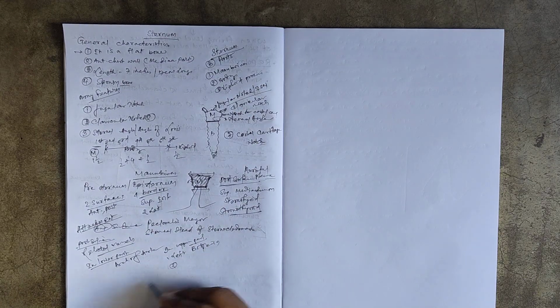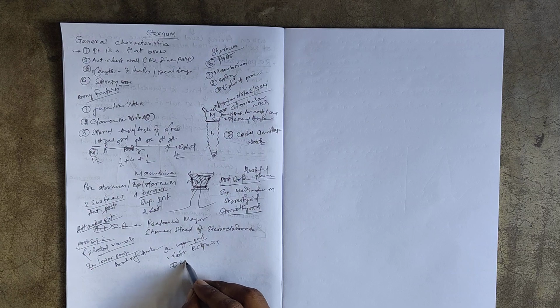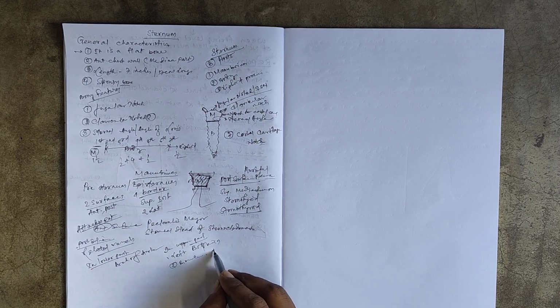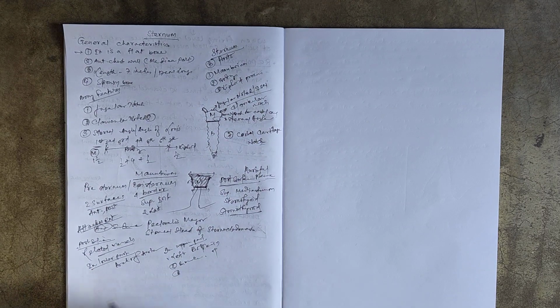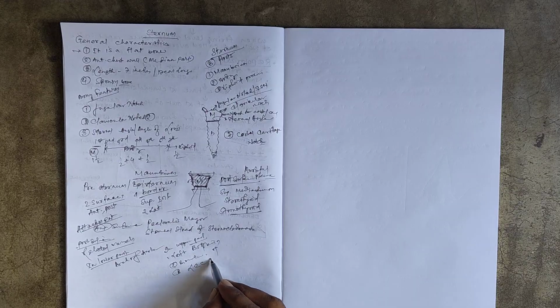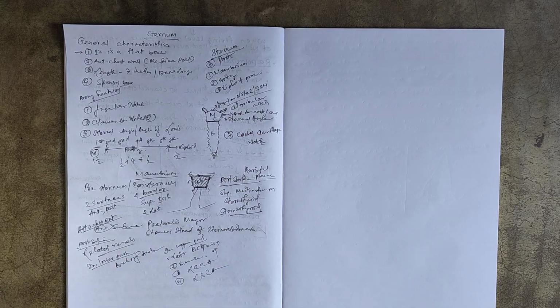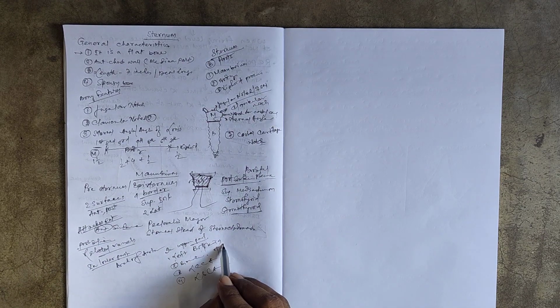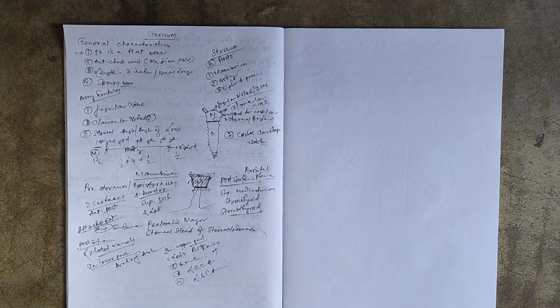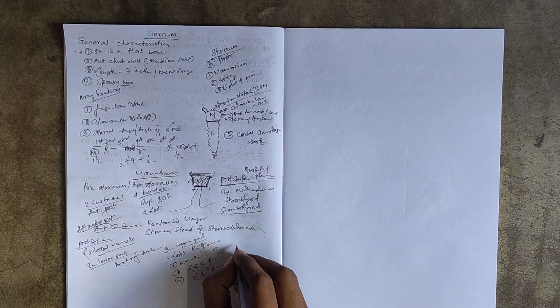Then second is brachiocephalic trunk, third is left common carotid artery, and fourth is left subclavian artery. We have mentioned the left brachiocephalic vein, but why not the right brachiocephalic vein? Let's see here.